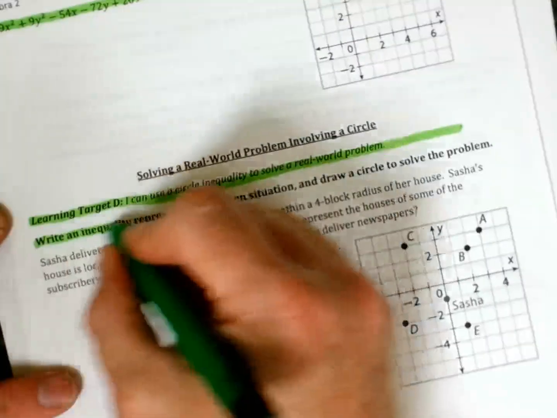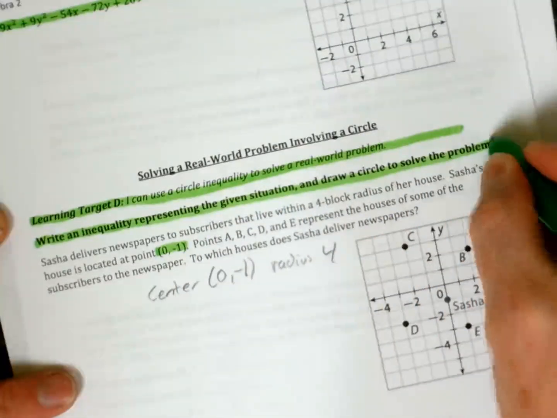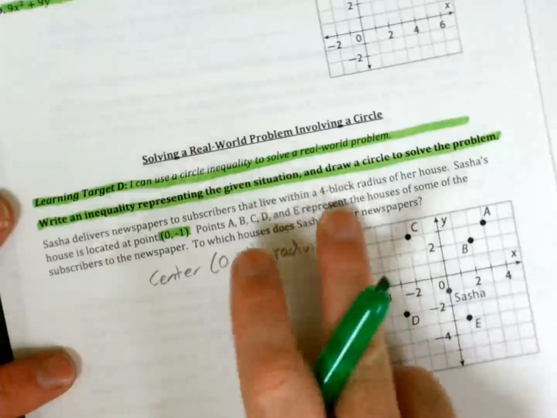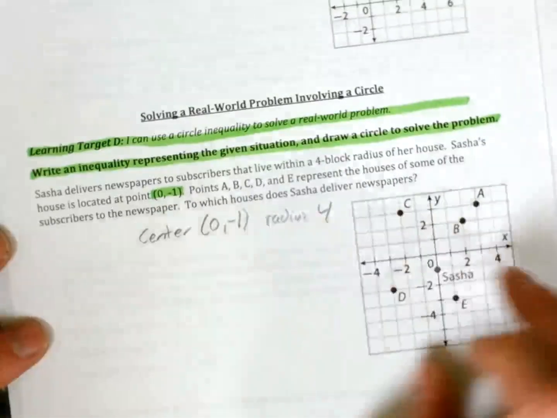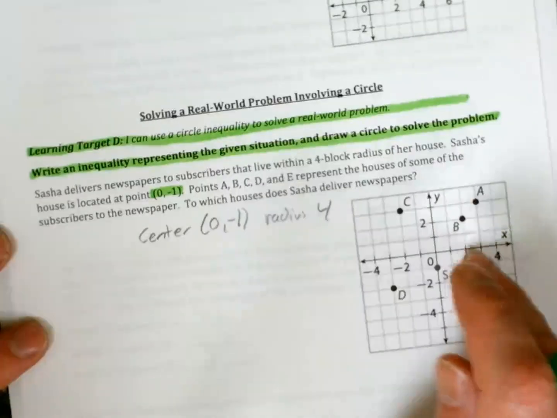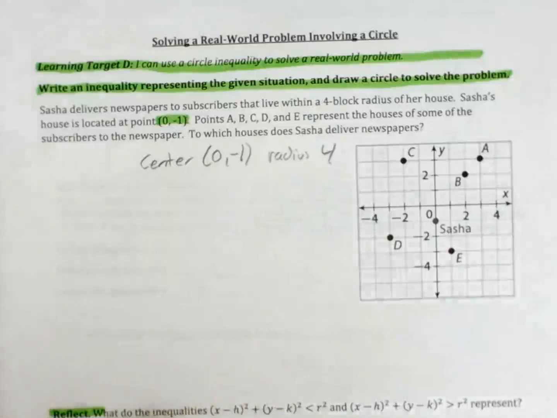So try this. Write an inequality representing the given situation and drawing a circle. Even if you just write a problem, not an inequality, we'll come back to it. All right. So try to write an equation for this and draw a circle out here, and we'll deal with it from there. And we'll just use this reflection as a really quick class discussion when we're done. All right.